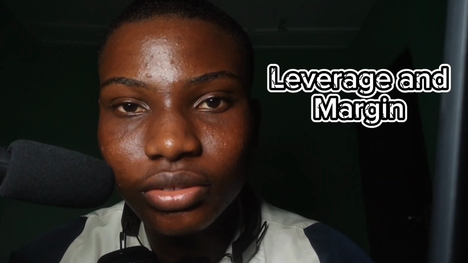Next up on our course is leverage and margin. The leverage is a loan provided by a broker to a trader, so the trader can control large positions with a little amount of capital, enabling them to amplify their potential gains per trade. This brings us to lot size.